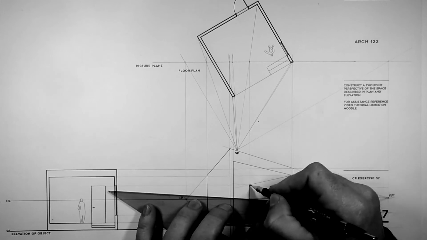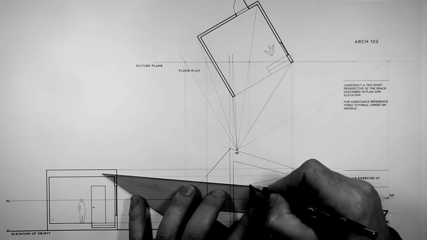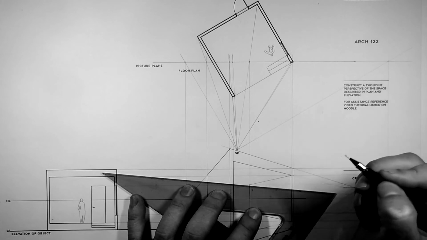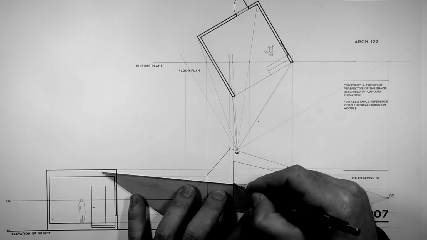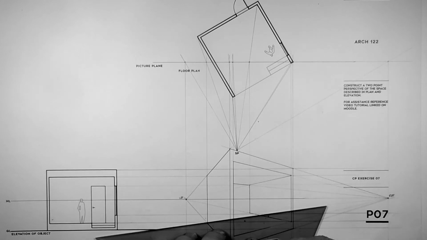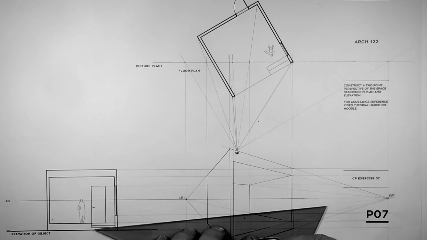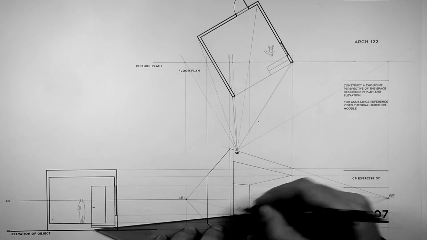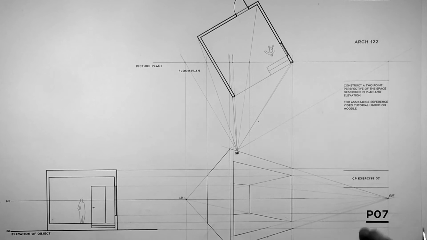Once those are defined, we can darken them a bit. There we go. Okay, so now with this space more fully defined, let's locate the door and window, and then we'll finish up with the steps.